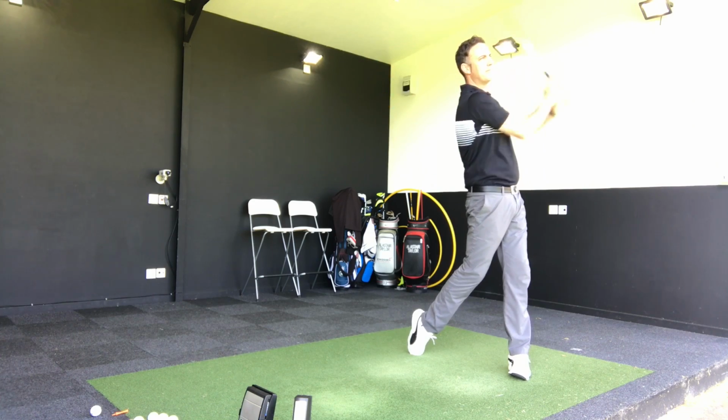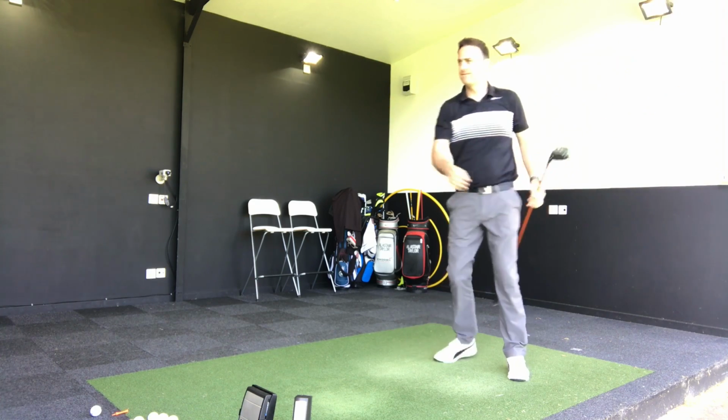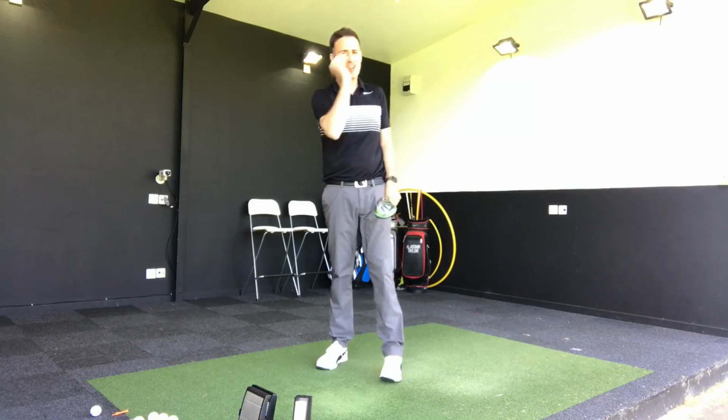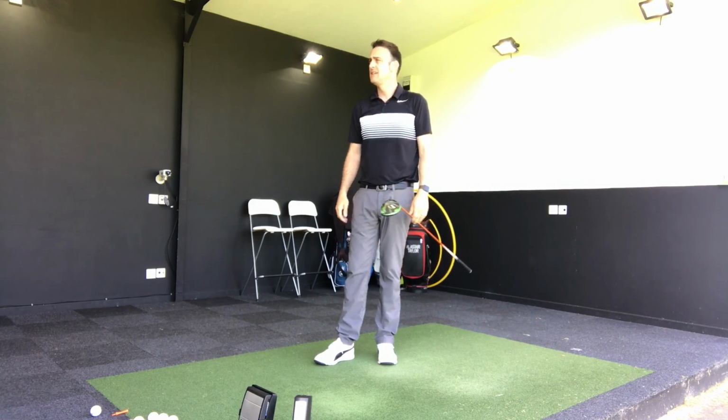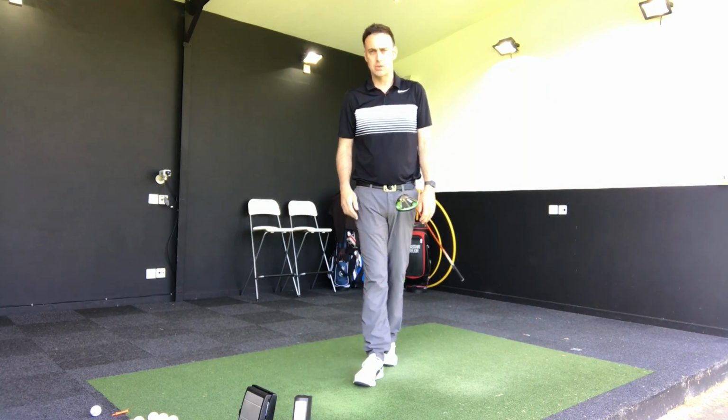Oh yeah, that's the one. Yeah, felt that was middle, very solid, really nice sort of neutral ball flight there. Be interesting to see those numbers. Let's have a look at those.